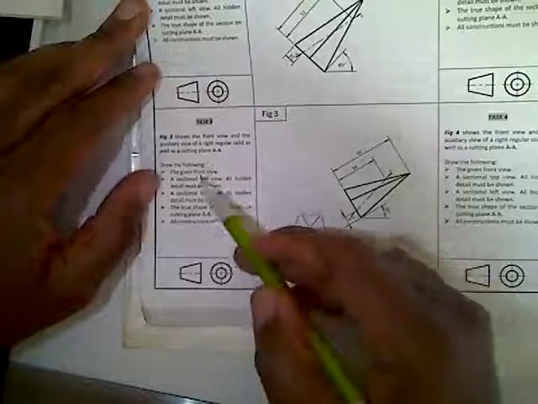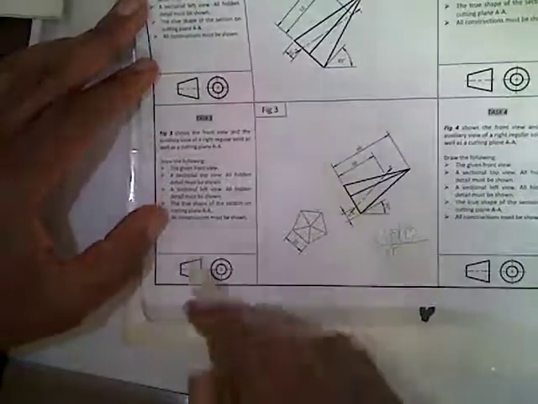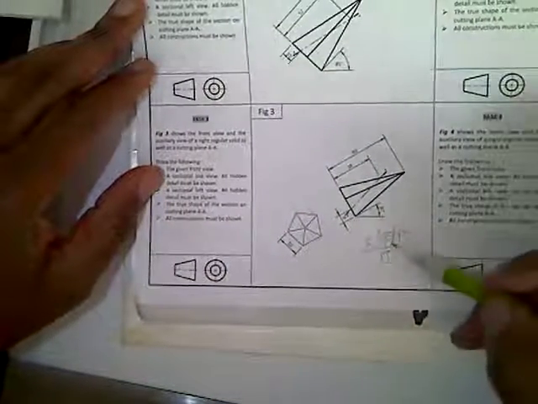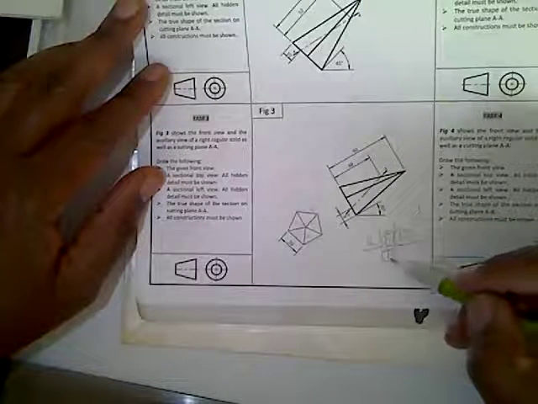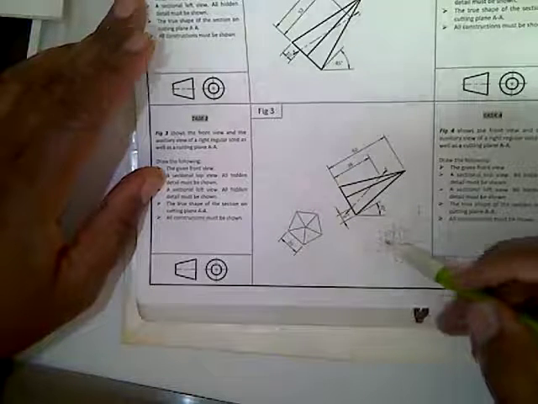So draw the following: the given front view, a sectional left view or a sectional top view, and a true shape. All construction lines must be shown. So front, top, left, first angle orthographic projection. In first angle orthographic projection, the top is below the front, and the left view is on the right-hand side.